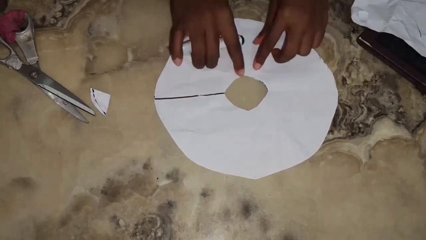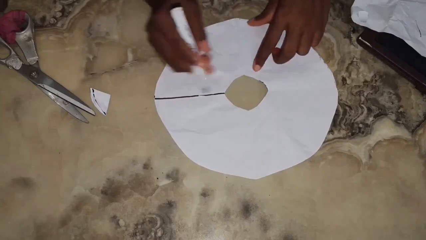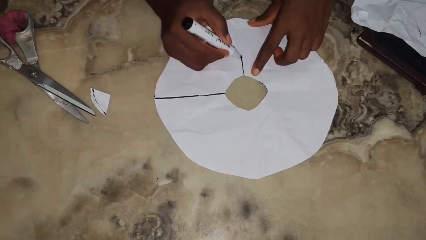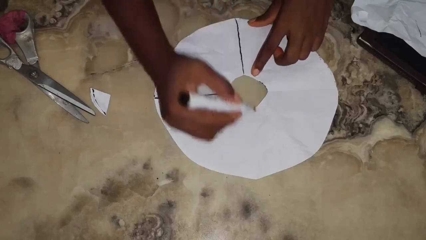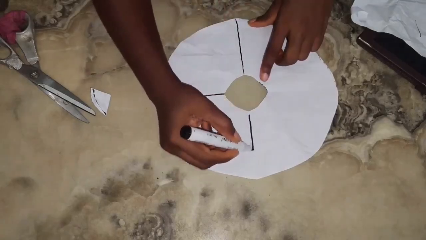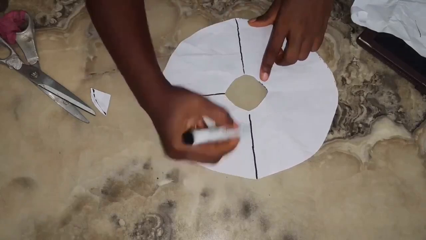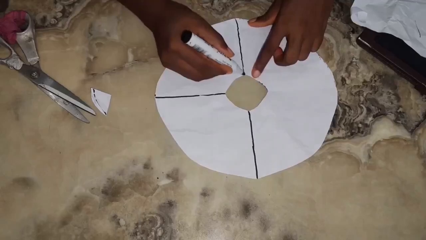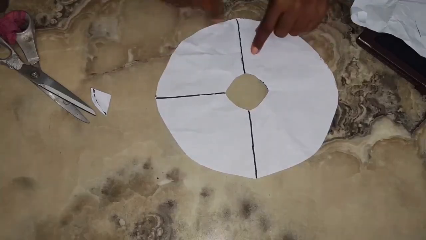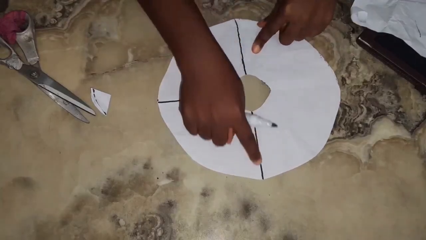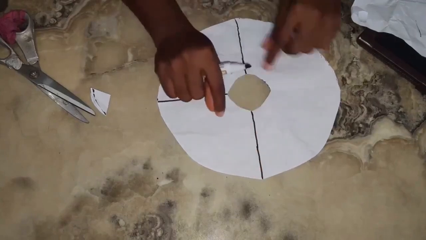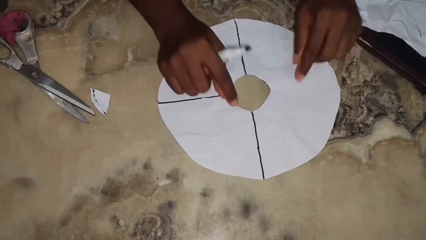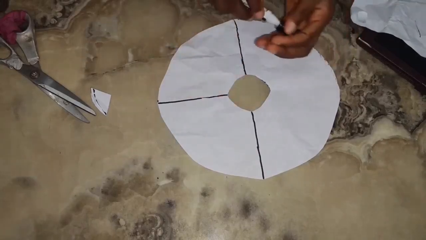But if you'll be needing a seam by this side, if you want to separate the front and the back, that means you'll be cutting out here, also cut out here. And make sure you add your sewing allowance before joining.